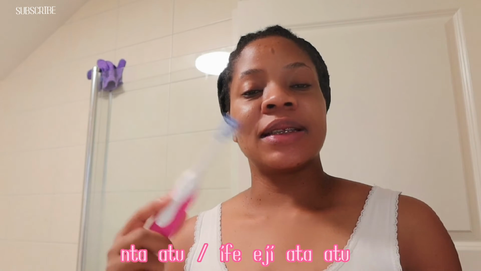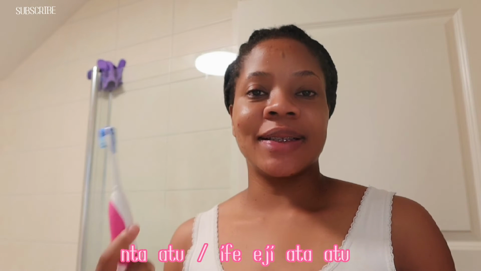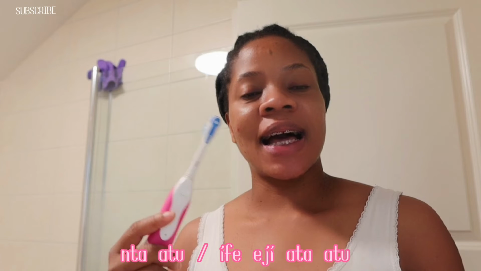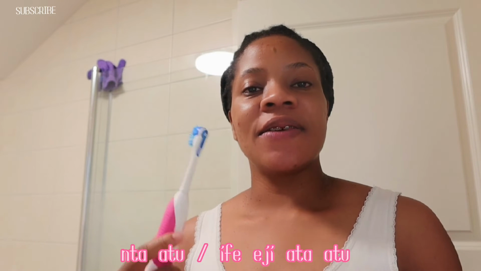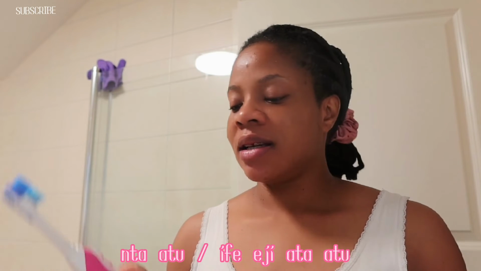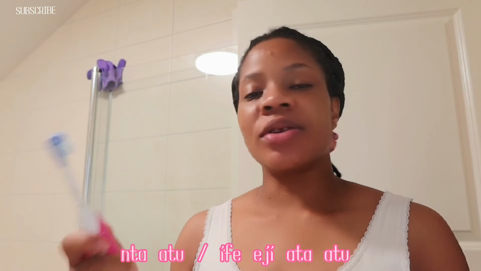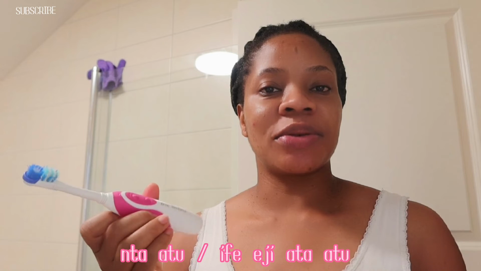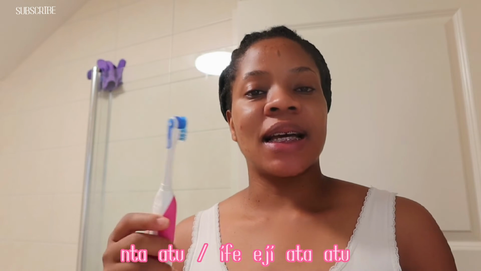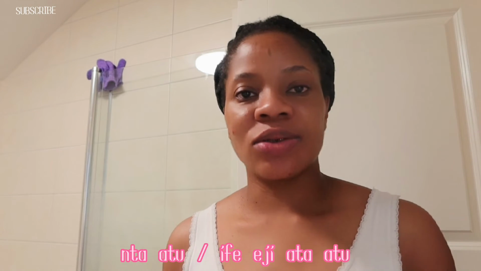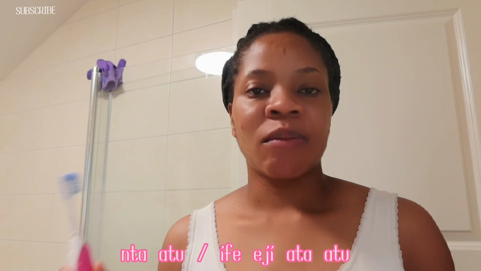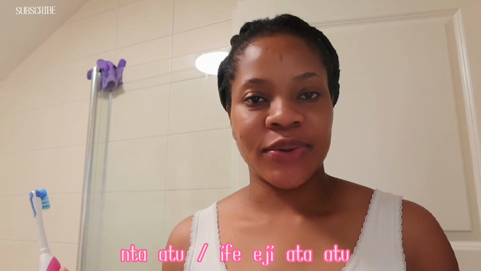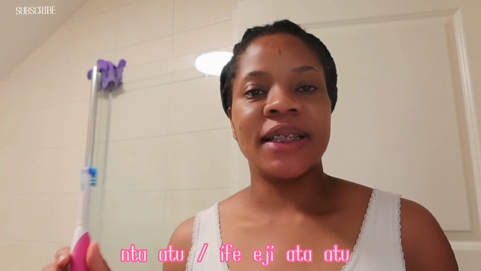This is a toothbrush for adults. Ntatu, or you can say ife eji asa eze. Be it electric or any other, all of them are the same thing. This is electric, but it does not matter whether it's electric or not, whether battery-operated or not, it is ife eji asa eze.